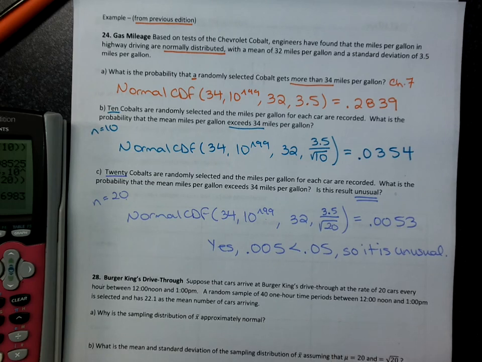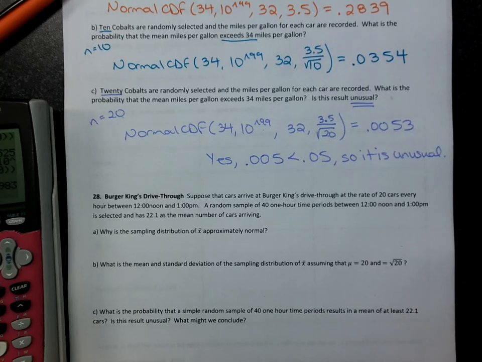All right, I'm going to stop there so the video doesn't cut me off, and then I'll go ahead and pick up with that second example.